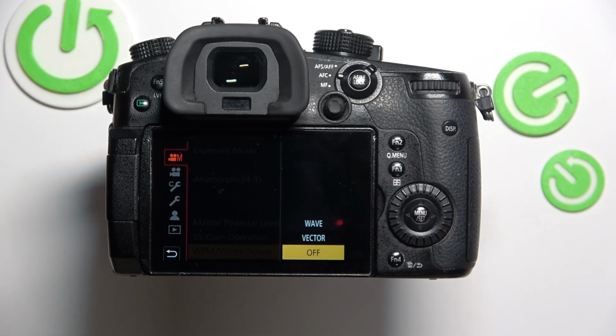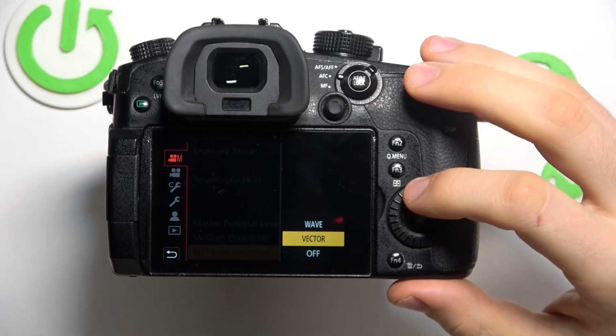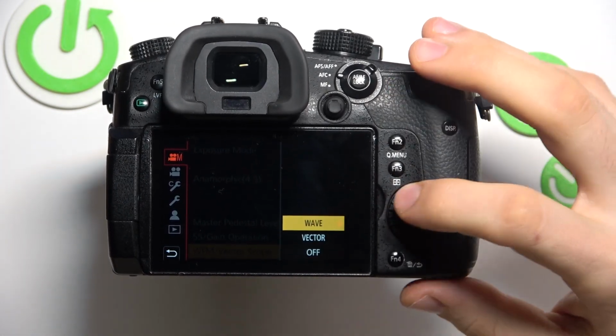This setting on this camera allows you to monitor the waveform and Vector Scope, which will be displayed on your screen while shooting. So here are several options, so we can disable this monitoring.